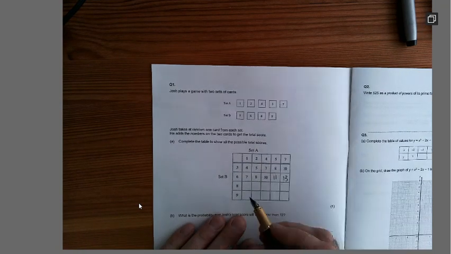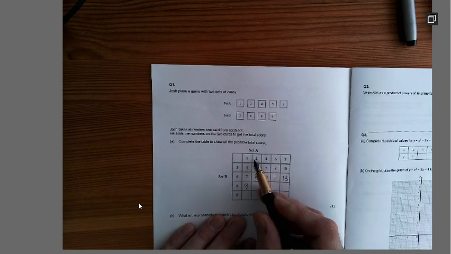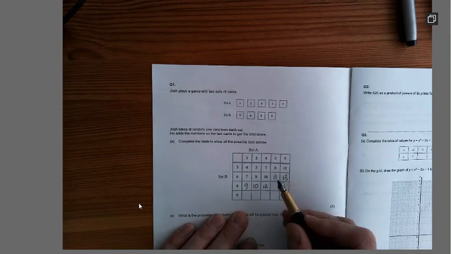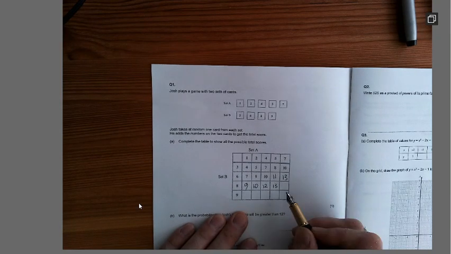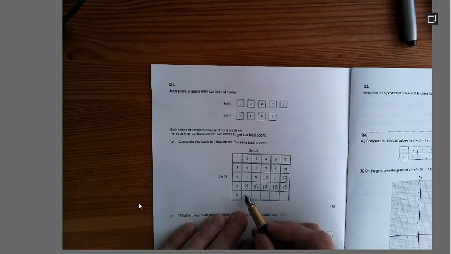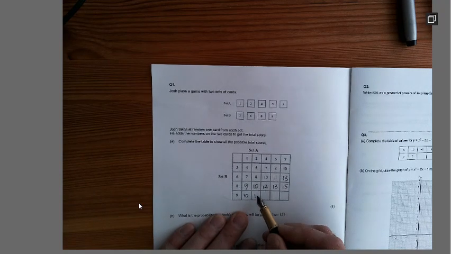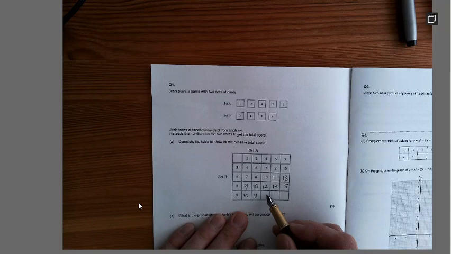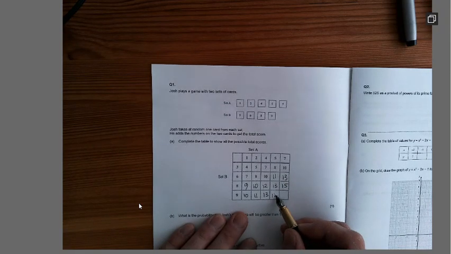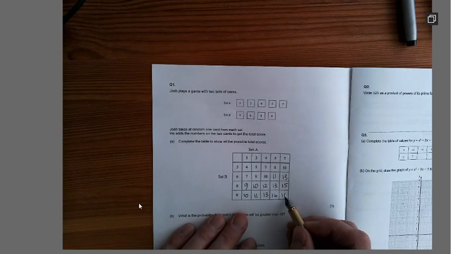8 add 1 is 9, 8 add 2 is 10, 8 add 4 is 12, 8 add 5, 13, 8 add 7, 15, and on the bottom row 9 add 1 is 10, 9 add 2 is 11, 4 add 9 is 13, 9 add 5, 14, and 9 add 7, 16, for 1 mark.